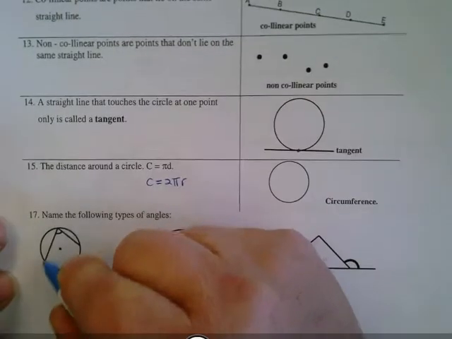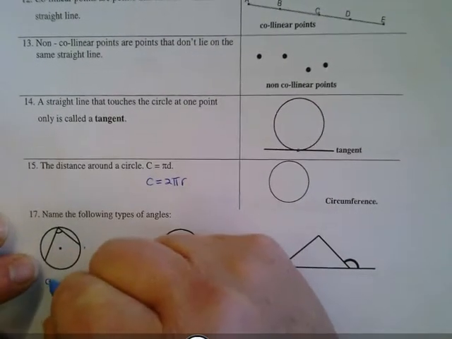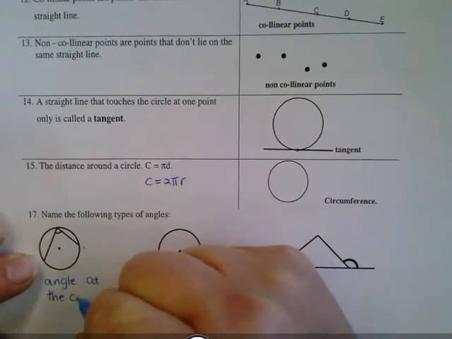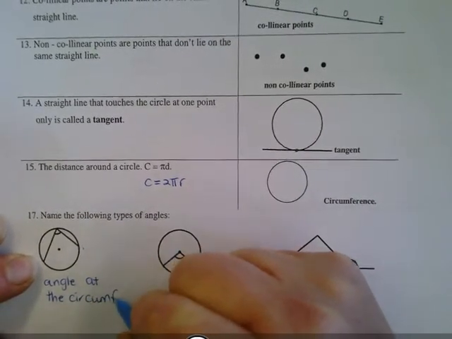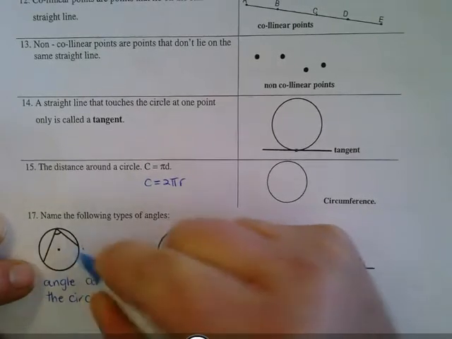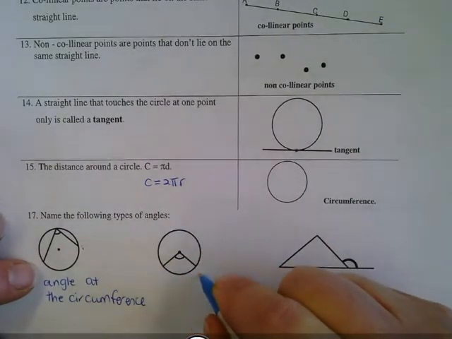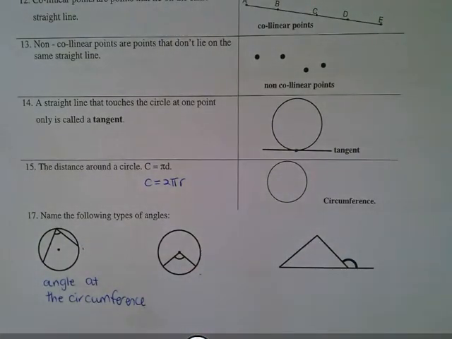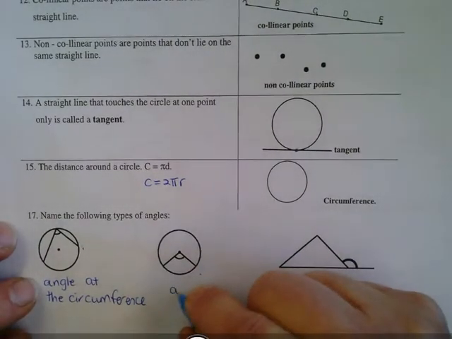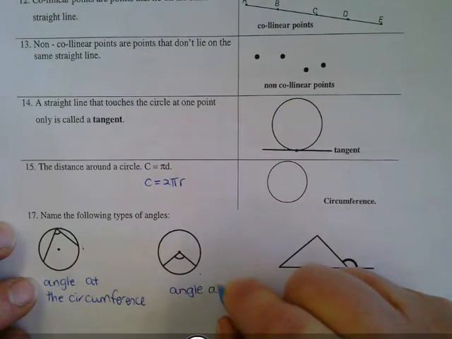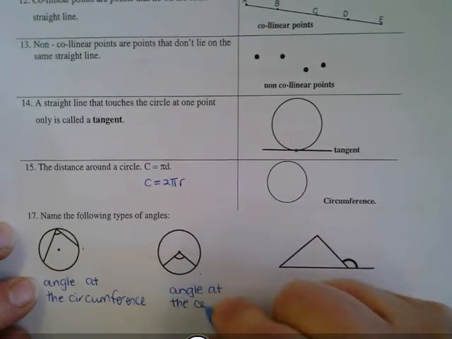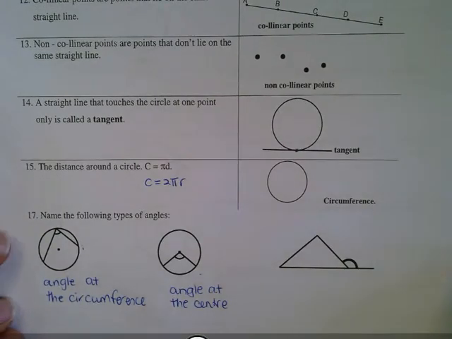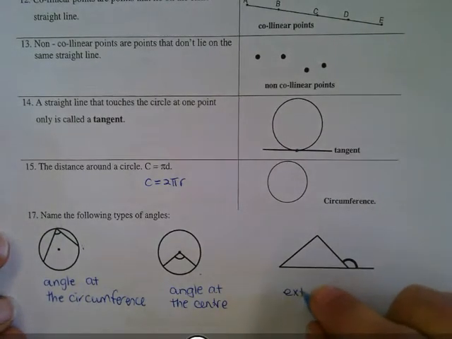Last one, this is an angle at the circumference. So naming those, that's an angle at the circumference, because the angle is touching the circumference. Okay, if this is an angle at the circumference, what do you think this second one is? An angle at the center. Yeah. This is called an angle at the center. And what's this last one? You should know that one. And that's an exterior angle.